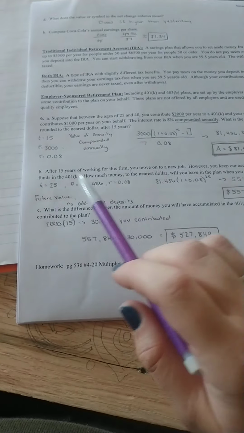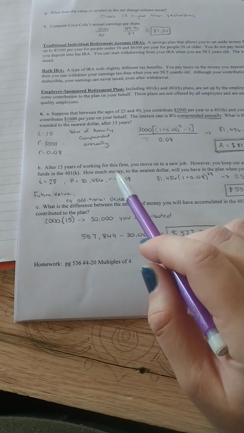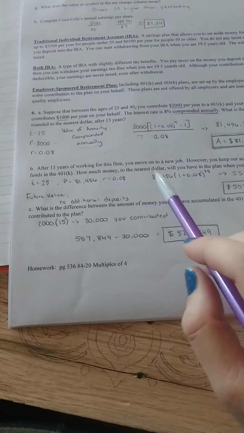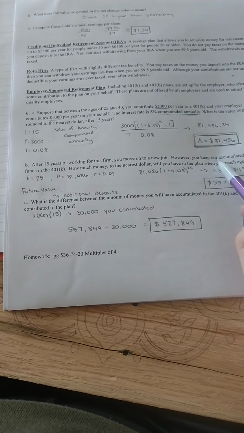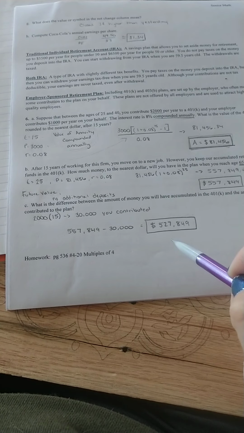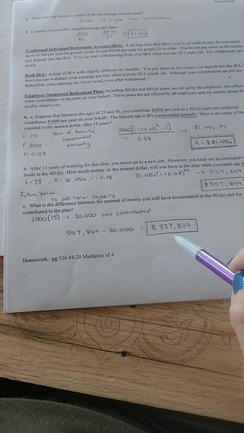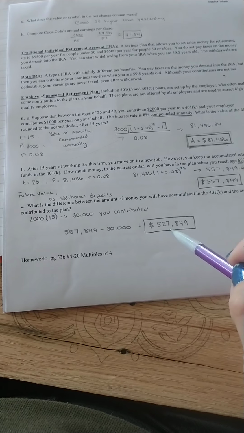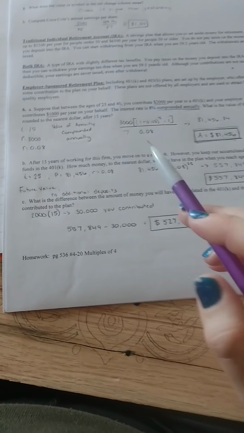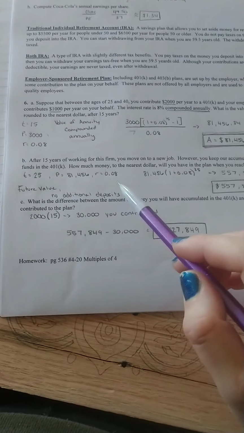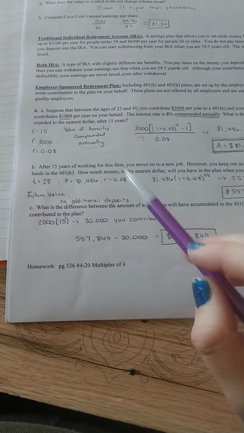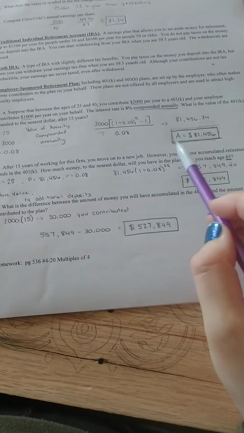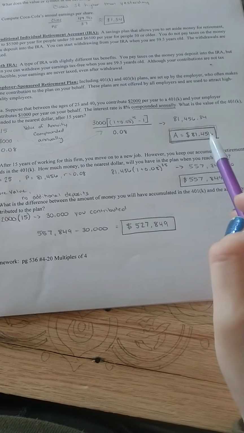So B, after 15 years of working for this firm, you move on to a new job. However, you keep your, not our, accumulated retirement funds in the 401k. How much money to the nearest dollar will you have in the plan when you reach age 65? You are no longer making deposits to this. You're letting that money, that $81,000, sit and accumulate money.